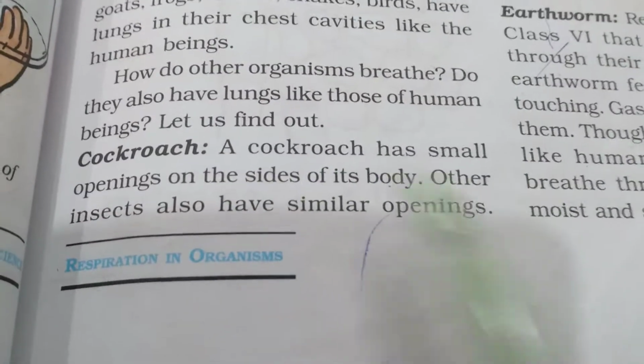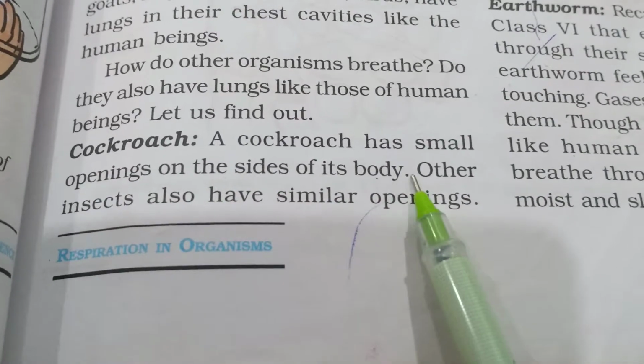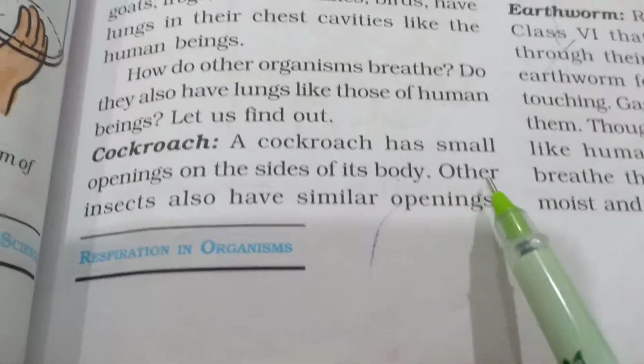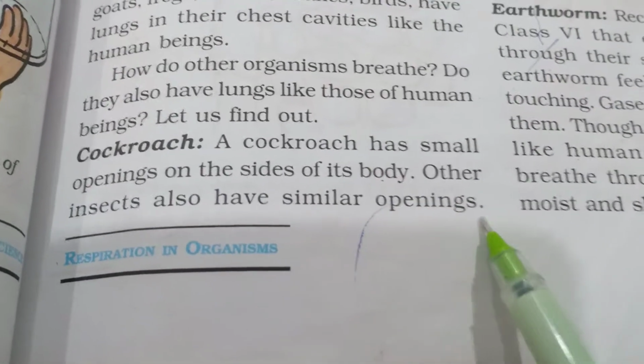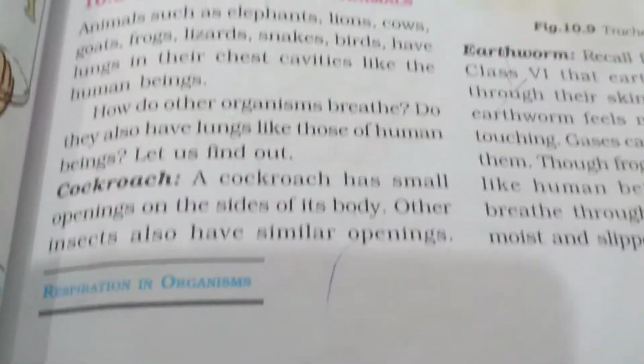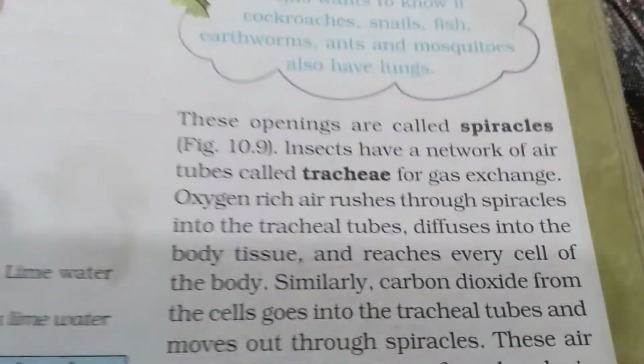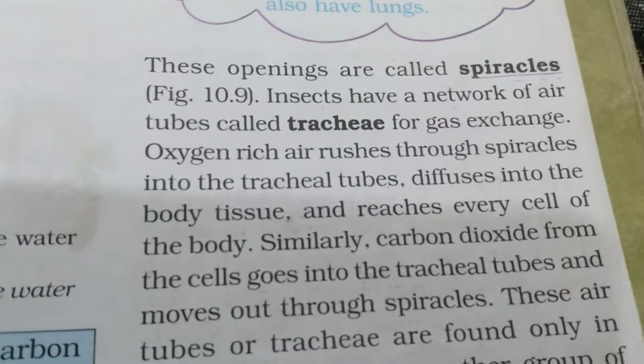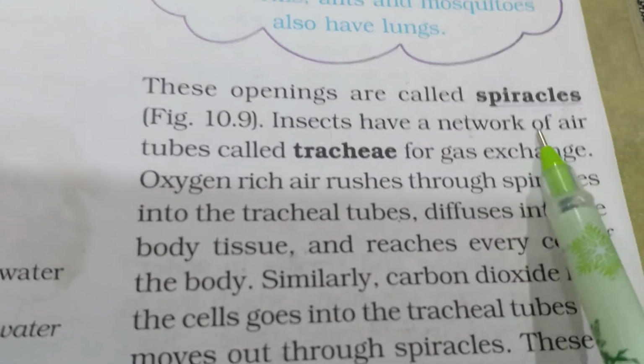A cockroach has a very small opening on the sides of his body. Cockroach की body के sides पे बहुत छोटी छोटी openings होती हैं. ठीक है, बाकी insects के पास भी ऐसी similar openings होती हैं जितने भी insects होते हैं. और इन openings को हम क्या कहते हैं? These openings are called spiracles. Please underline this. These openings are called spiracles.